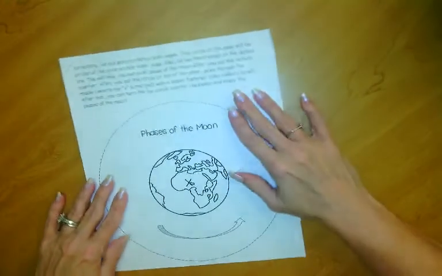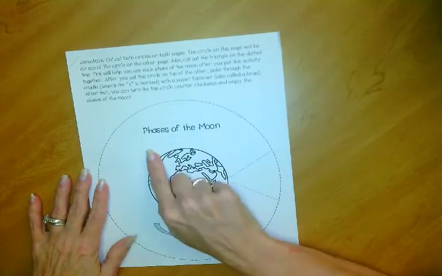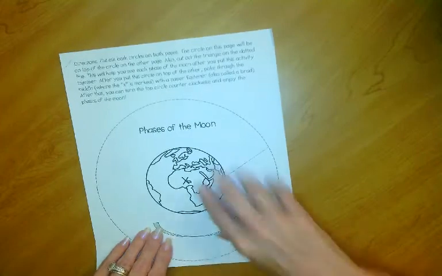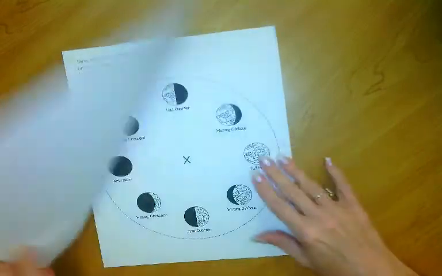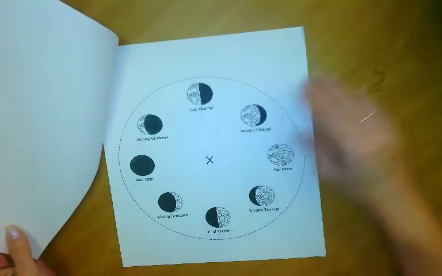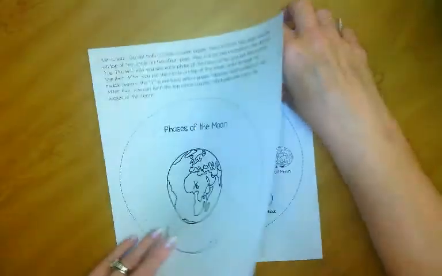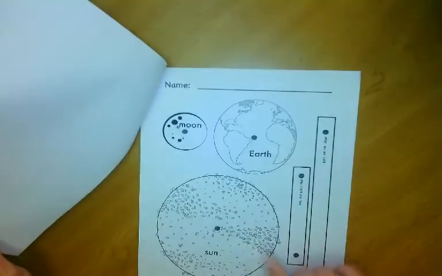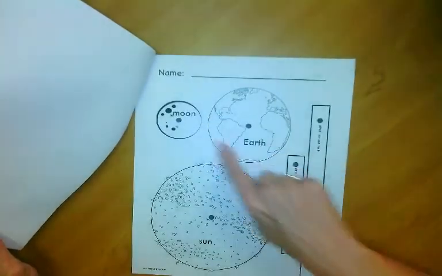And then the last part. In your green science folder, you have a little packet that looks like this. And it says phases of the moon. And you'll see this little diagram here. And behind it you see the phases of the moon. And then behind that you're going to see a page where there's a sun, an earth, and a moon.